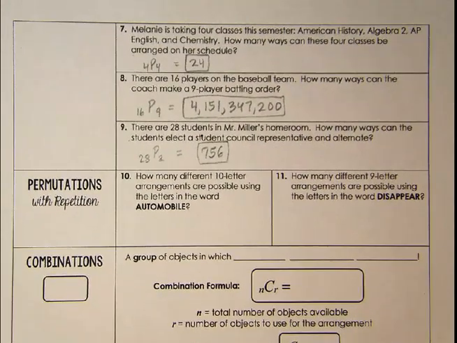It works very well. The harder ones are like 10 and 11 right here. How many different 10-letter arrangements are possible using the letters in the word automobile? Now see, this one's different than the one with the dinosaur just a minute ago. Because with dinosaur, we didn't have any letters that repeated. Every letter was different.